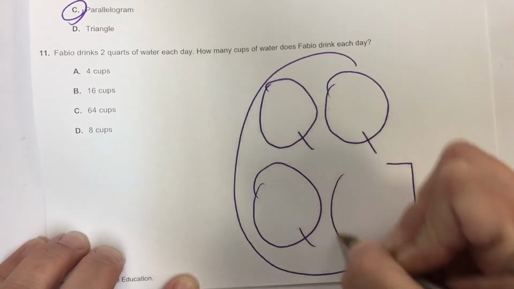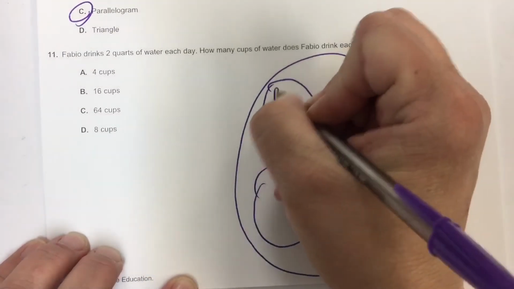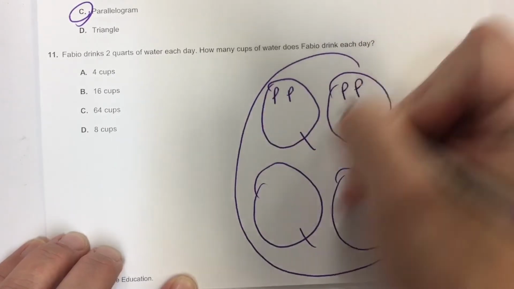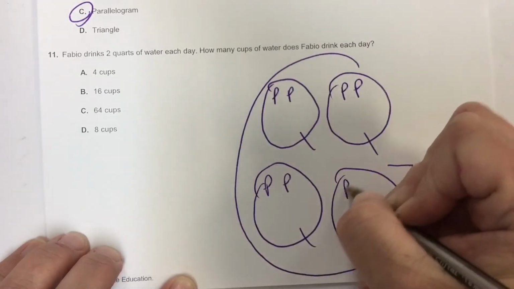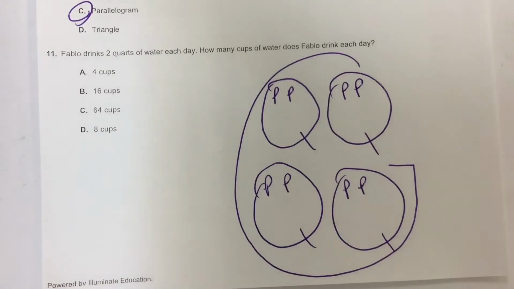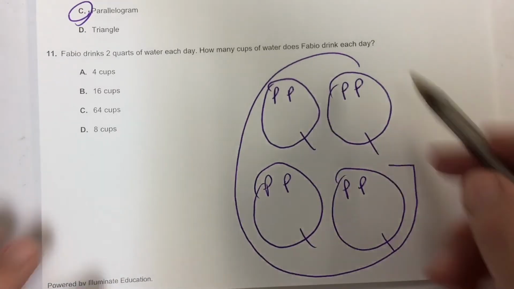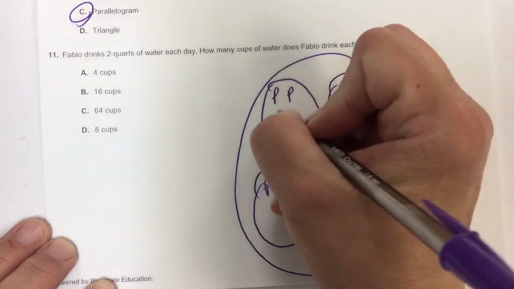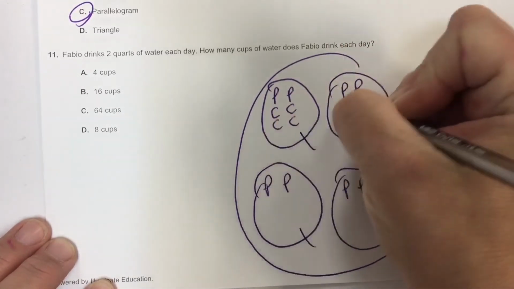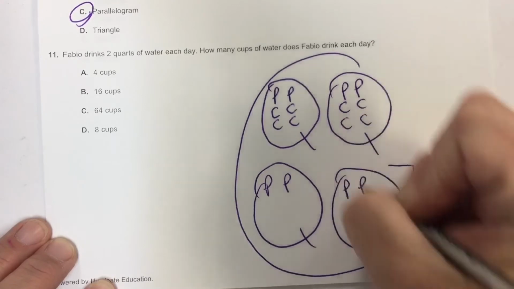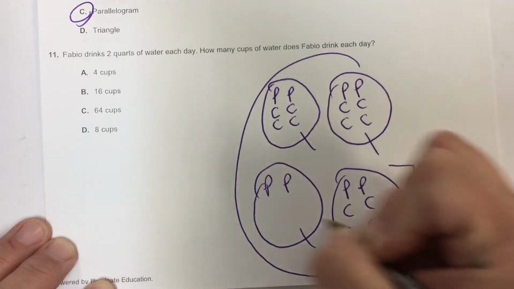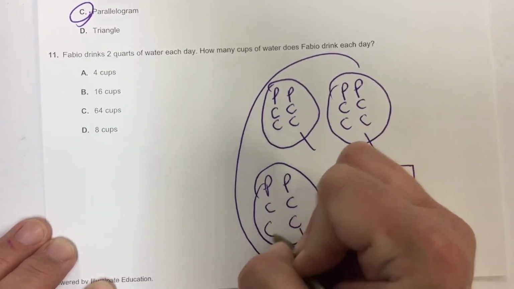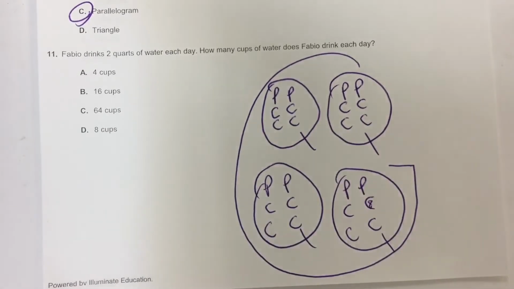Each quart has 2 pints. And this is where you would find this on your formula chart, and it would say exactly what I'm saying. 1 gallon equals 4 quarts. 1 quart equals 2 pints. 1 pint equals 2 cups. And then each cup equals 8 ounces. So then you would put an 8 inside each one.